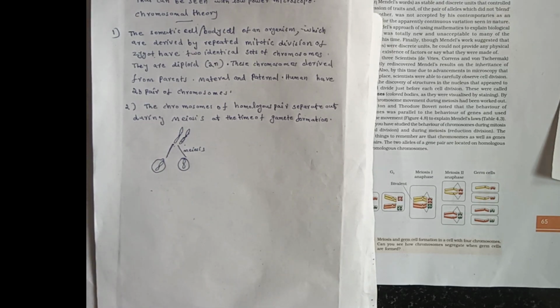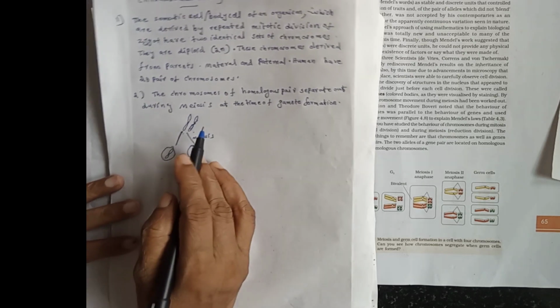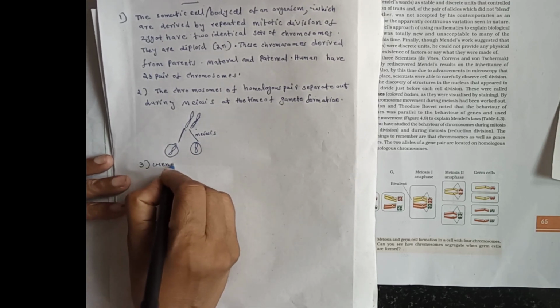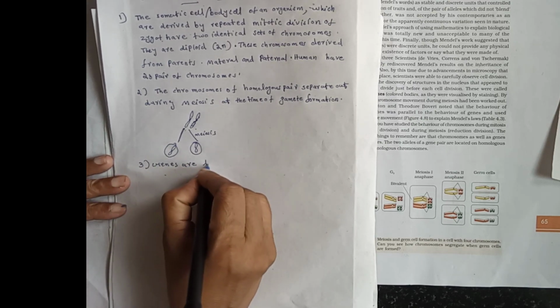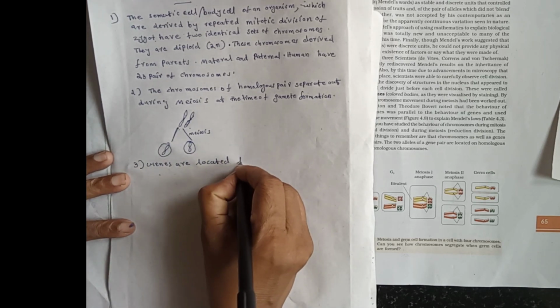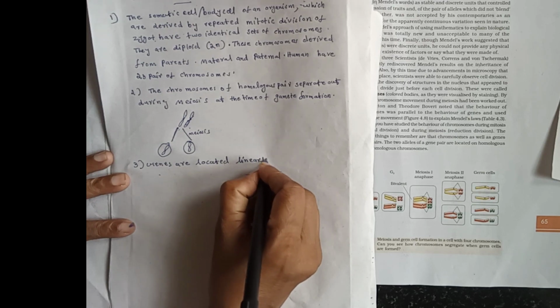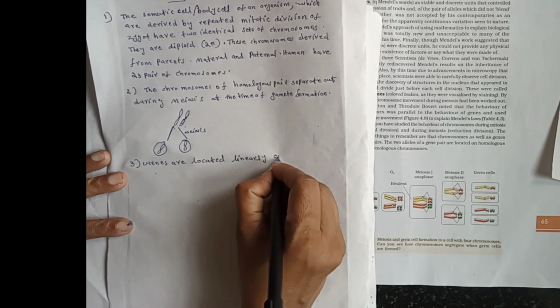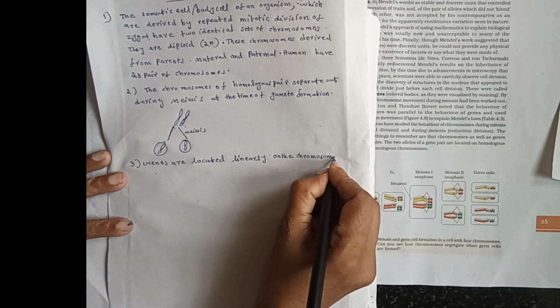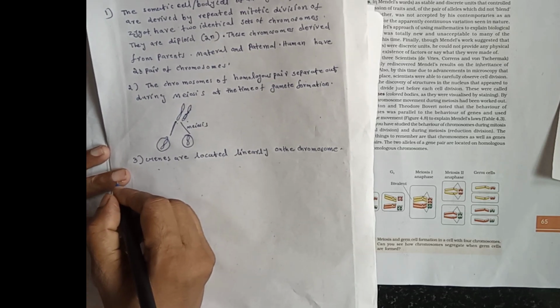Next point, genes are located linearly on the chromosome. The chromosome is made up of molecules of DNA and a specific set of segments of DNA are genes. Third point of the chromosomal theory: genes are located linearly on the chromosome. The chromosome is made up of molecules of DNA.